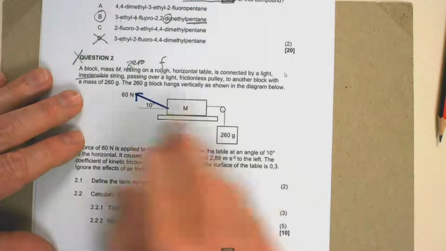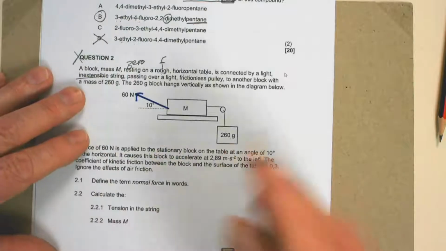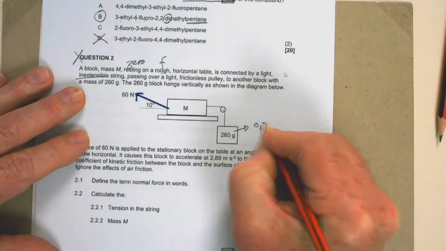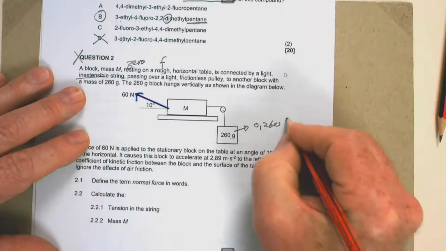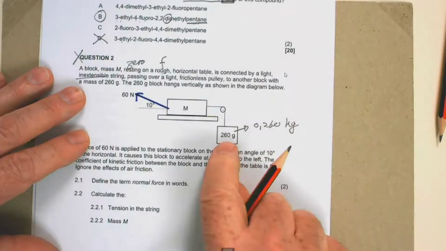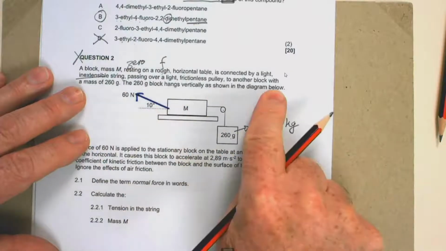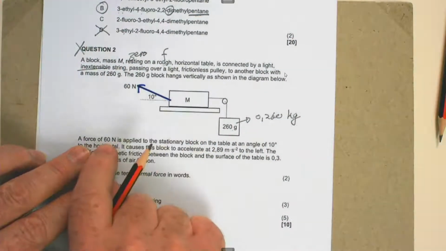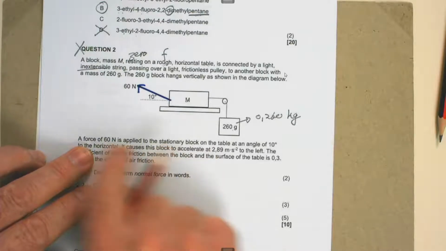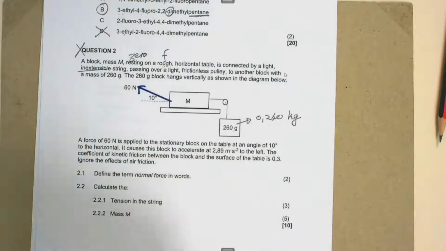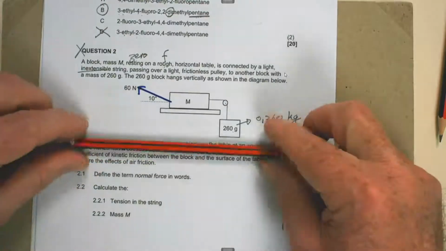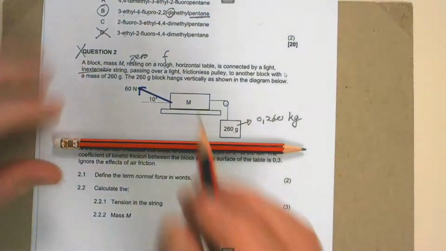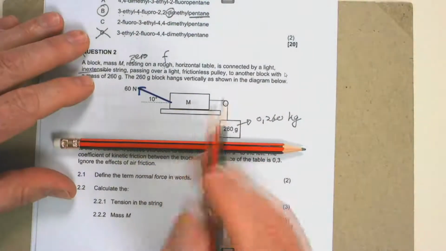Right. The 260 gram, there's the 260 gram. So obviously, this one must become 0.260 kilogram. Right? We don't work in grams. Okay, so I think everything is covered there. The blue force is 60 Newton. And now before we get there, I thought of mentioning this to you. This is such an interesting question. And I don't want to draw on the sheet now with pen. I just want to show you something.